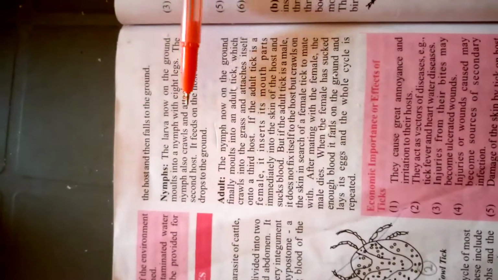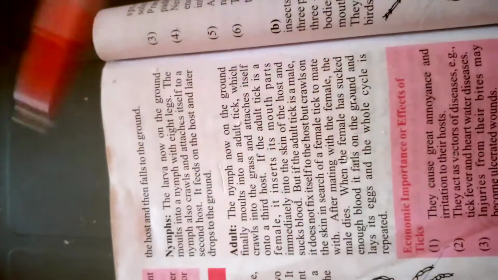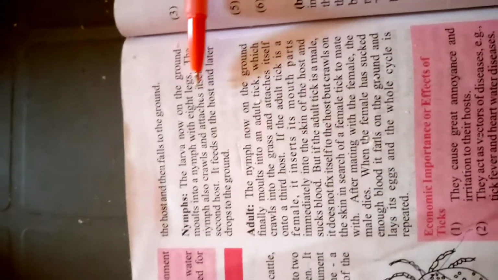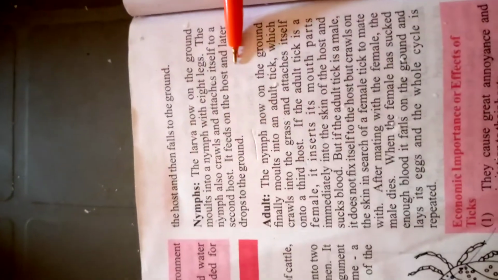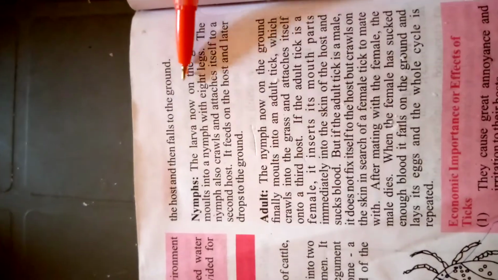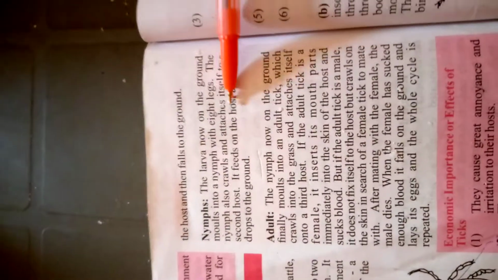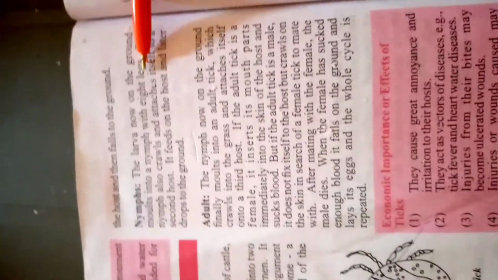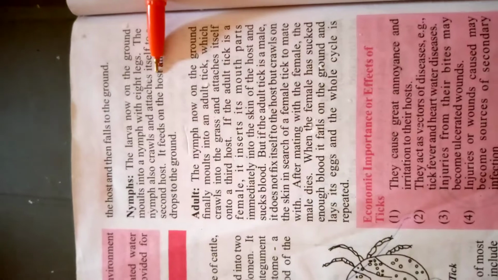Then the larva will moult into the next stage called the nymph stage. Here, the tick is going to have 8 legs. You remember the larva stage has 6 legs, and from the nymph stage, it is going to have 8 legs. Then it will crawl and attach itself to a second host, which can either be cattle, sheep, or goat from anywhere. It will feed on the host and later drop to the ground.